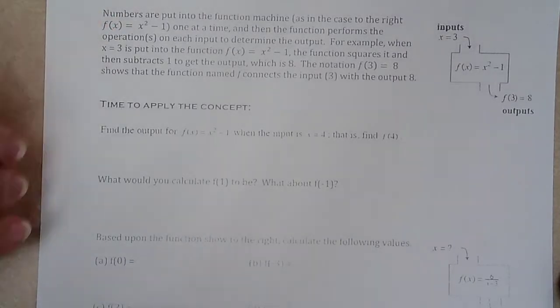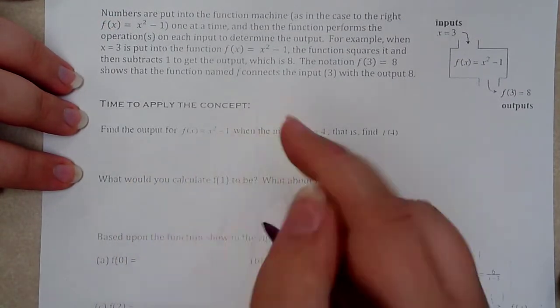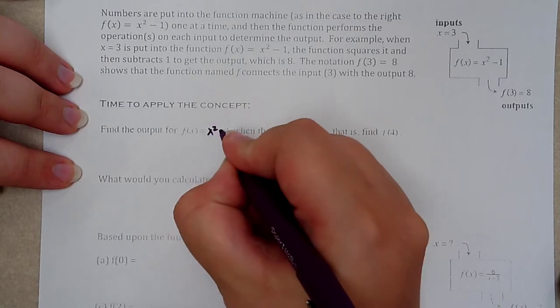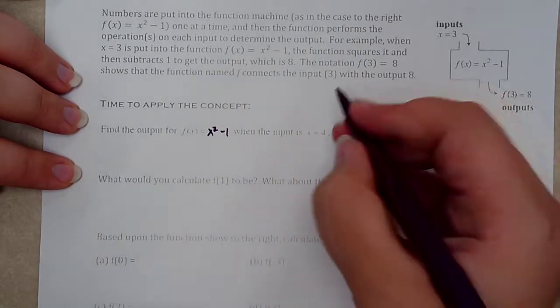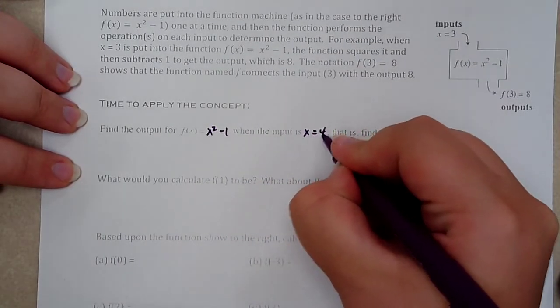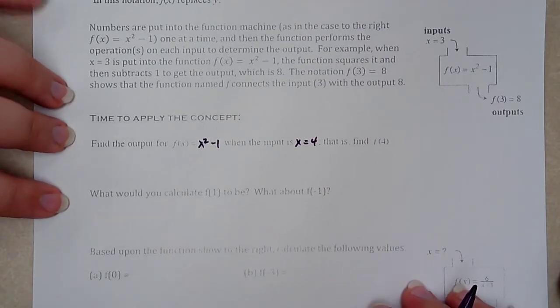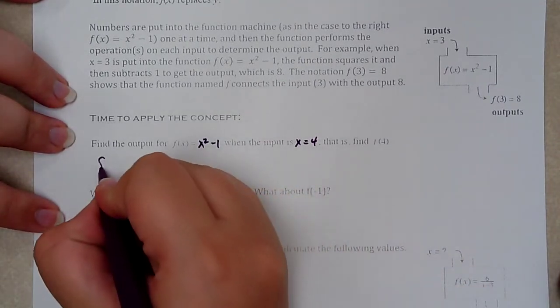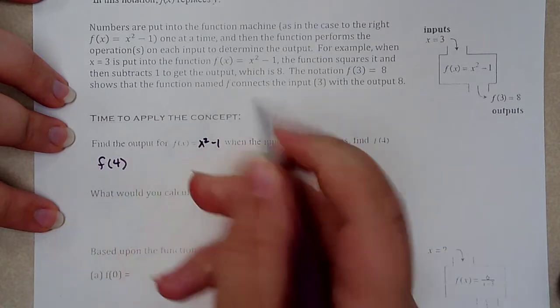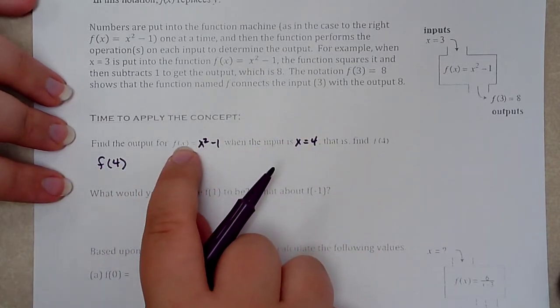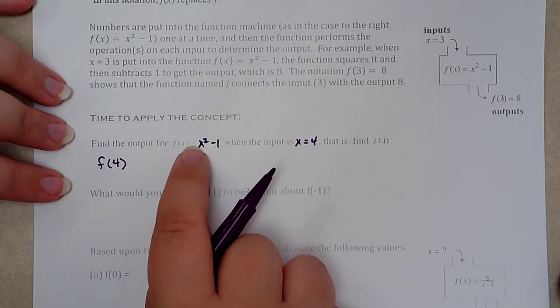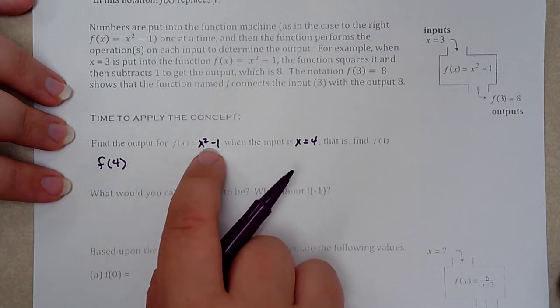So find the output for f of x equals x squared minus 1 when the input is x equals 4. So that is find f of 4. Basically, what you'll notice in this one is that if you have an x on the left and an x on the right, they match really nicely.